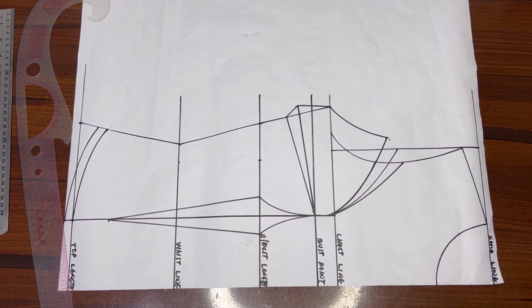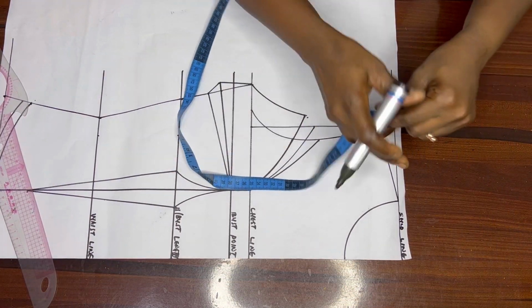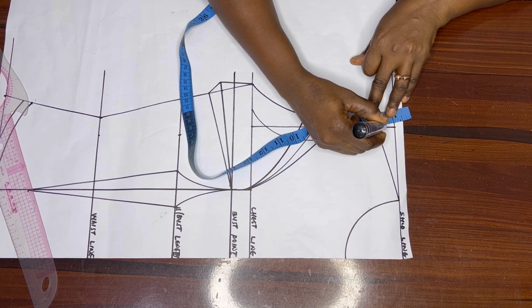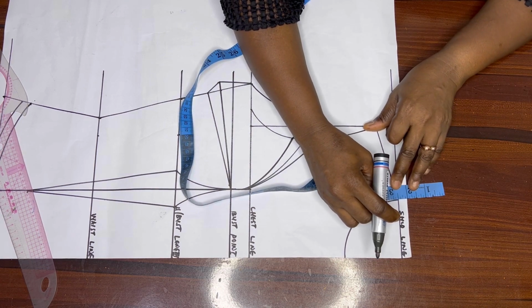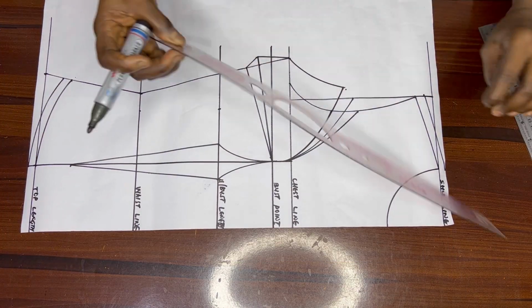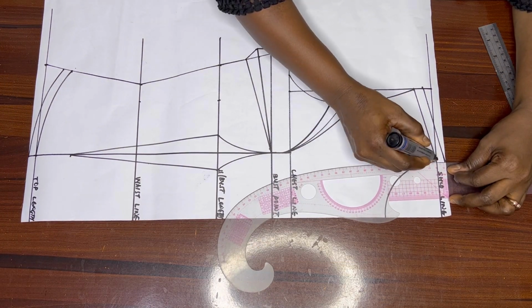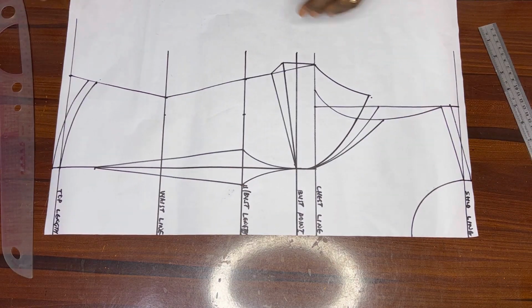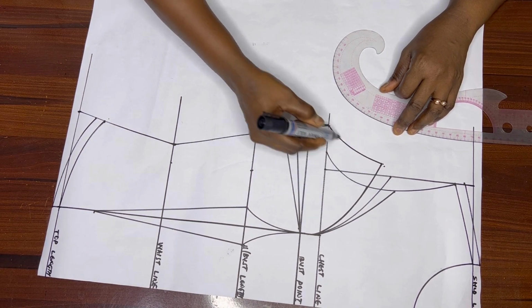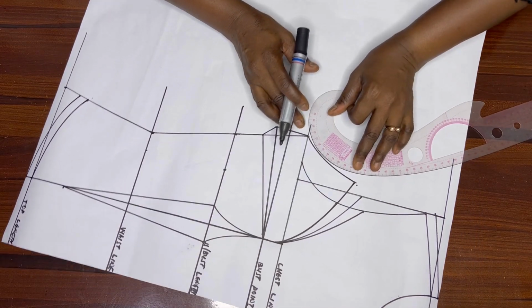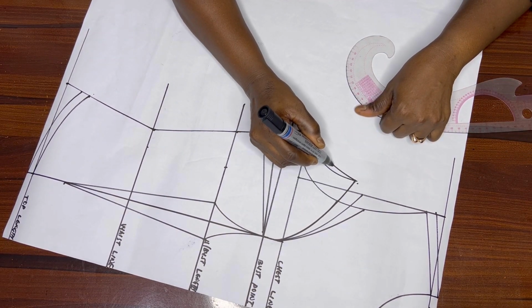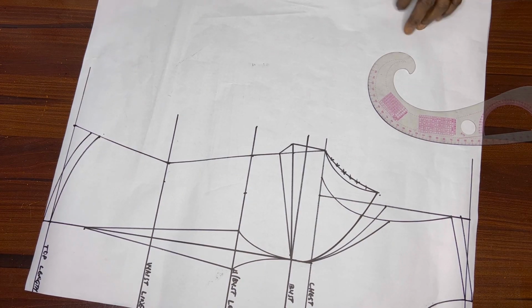Let's cut it out. Before we cut it out, let me get the joining allowance for my shoulder line. Any other allowance will be joined to our fabric. Now, I want to cut it out, but before I cut out, I'm not too comfortable with this curve, so I want to redraw this curve. So just disregard this. Let me cut it out.